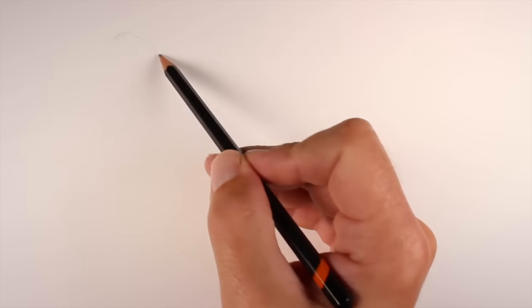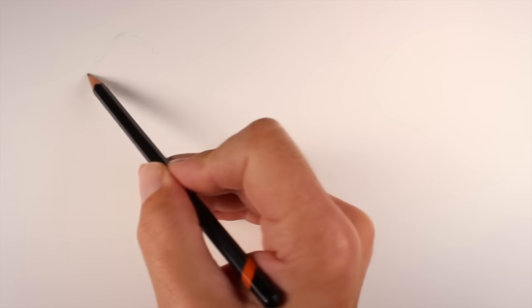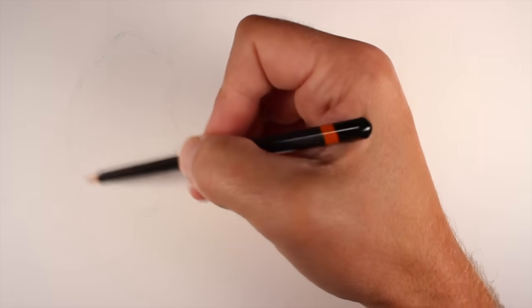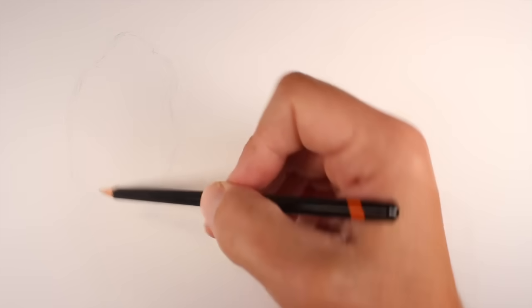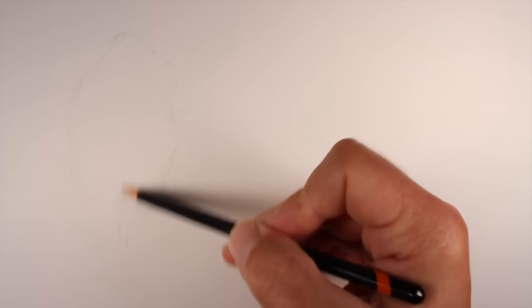Now, let's put this information into action and draw a couple of trees. Here, we'll start with a light application of an HB pencil, and I'm just going to draw the outer contour or the shape of the tree.